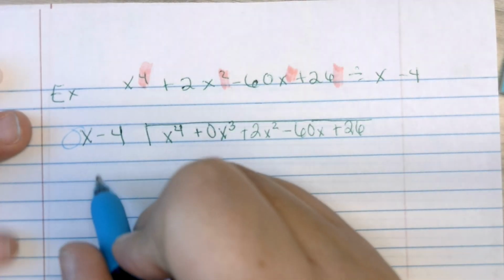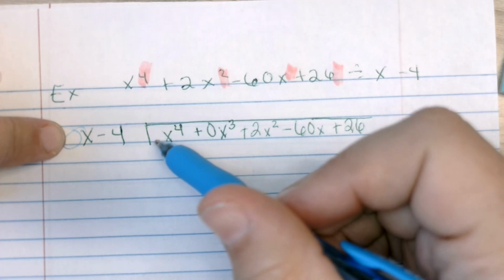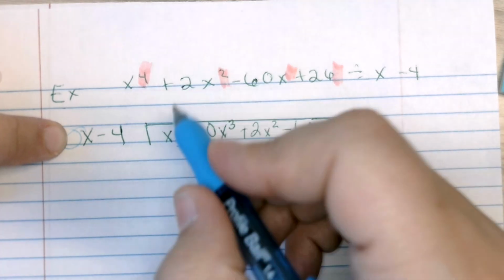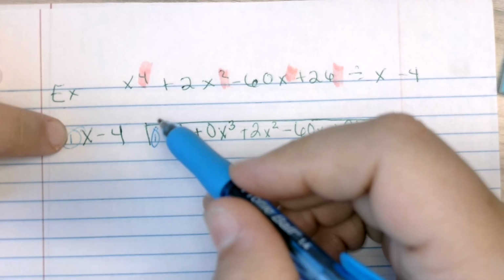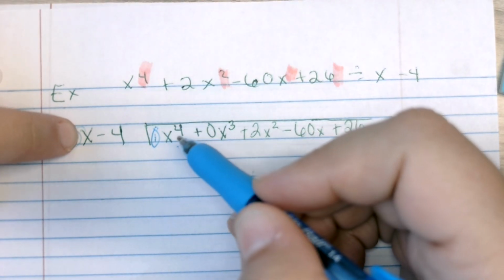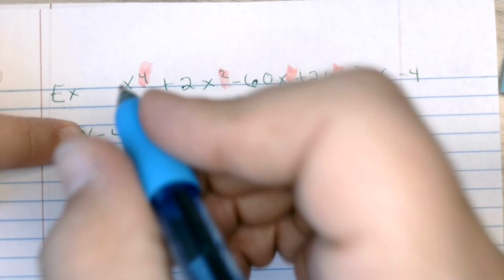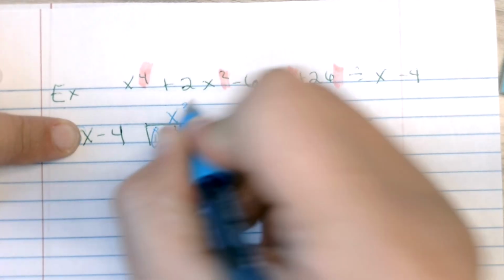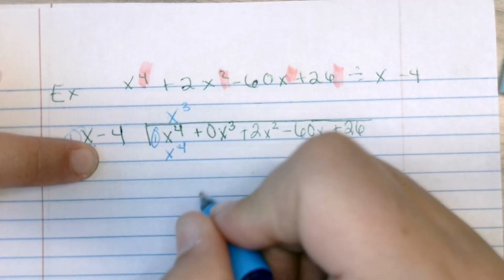So I need to multiply something by x to get x to the 4th. They both have a coefficient of 1. That means the number in front can be assumed to be a 1. So I don't need a number up here, but I do need more x's. I have 1x and I have 4 x's, which means I need x cubed to be multiplied times x to give me x to the 4th.